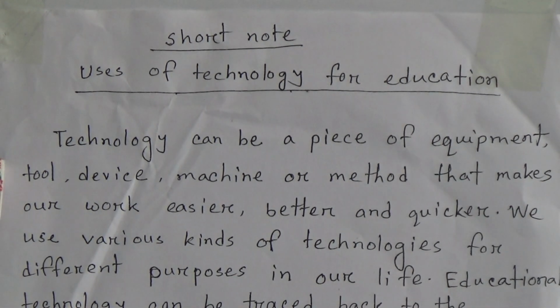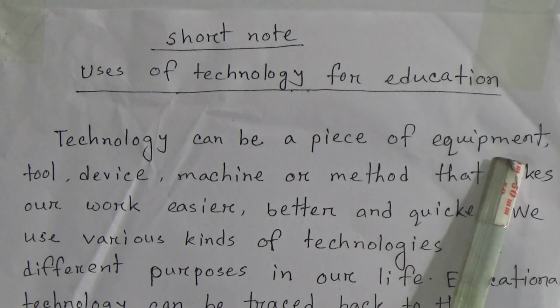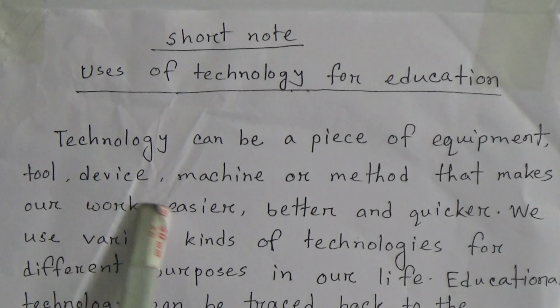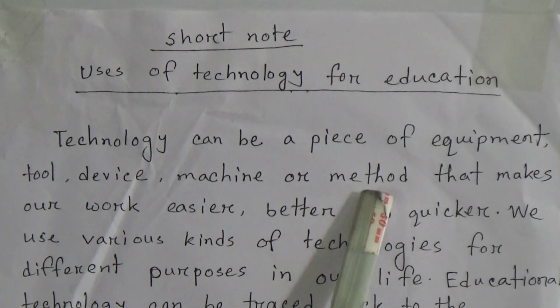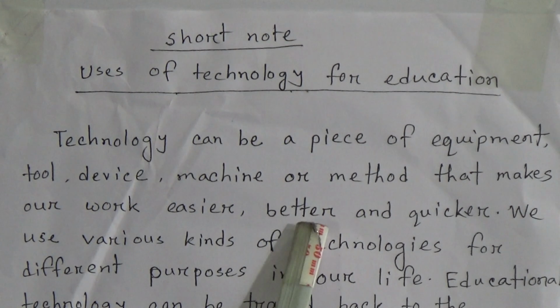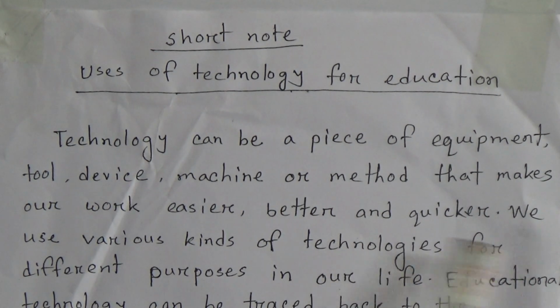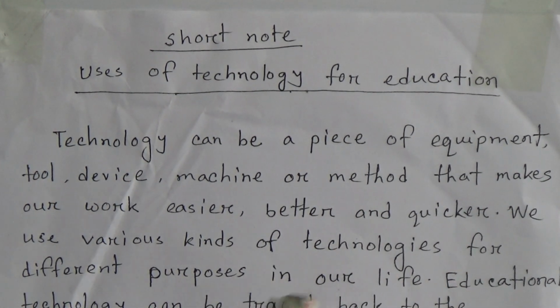Let's see. Technology can be a piece of equipment, tool, device, machine or method that makes our work easier, better and quicker. We use various kinds of technologies for different purposes in our life.